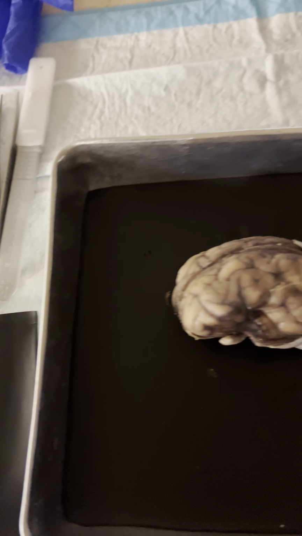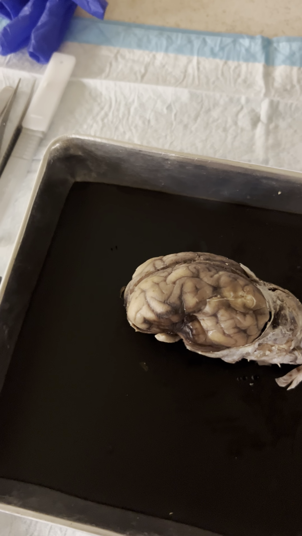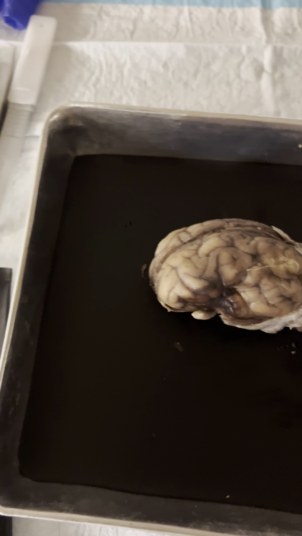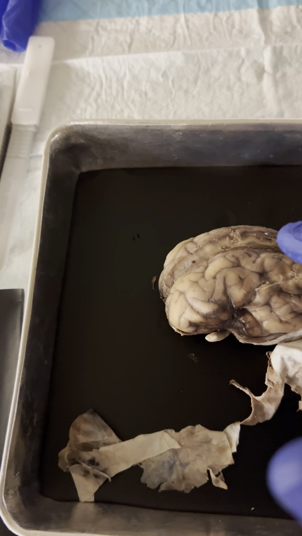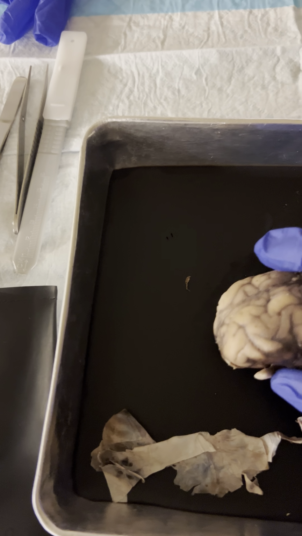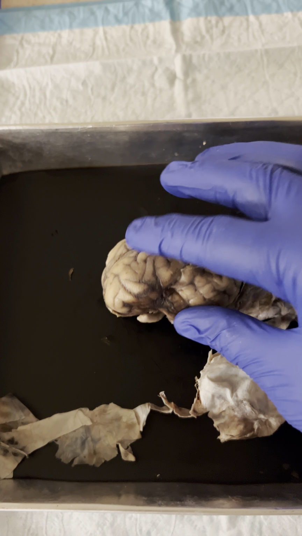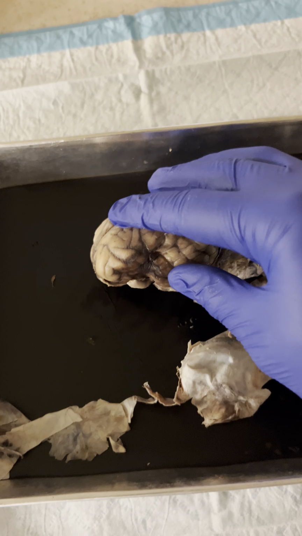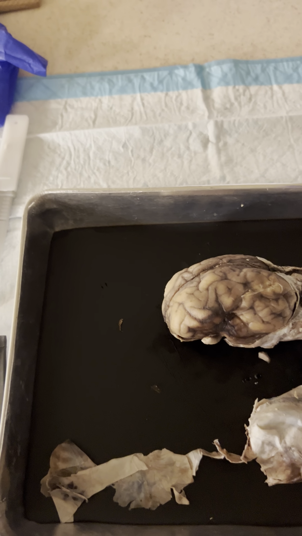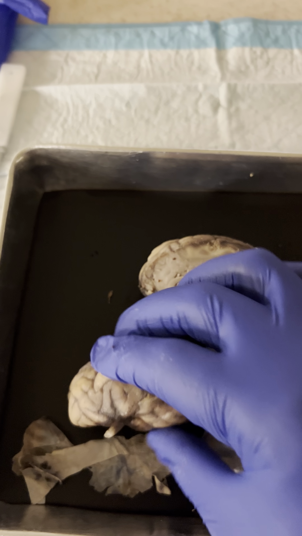Previous to this, I did cut off the dura mater, and under the dura mater is going to be the arachnoid mater, and then the layer that's directly above the actual brainy portion is going to be the pia mater.